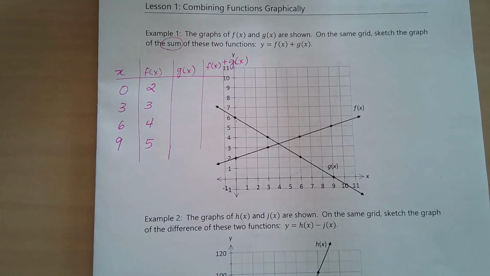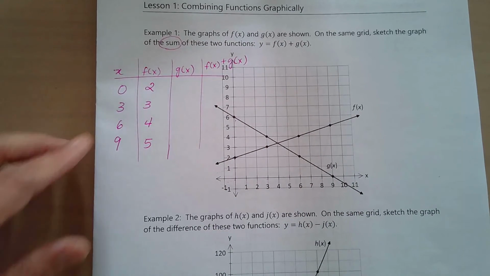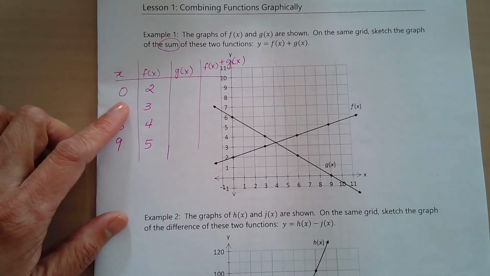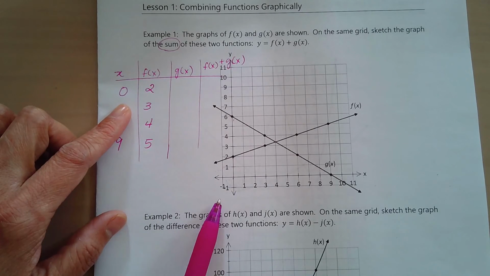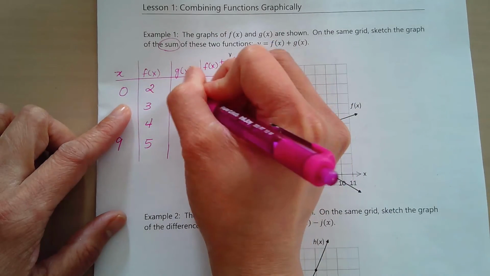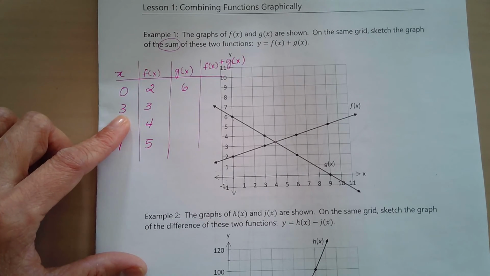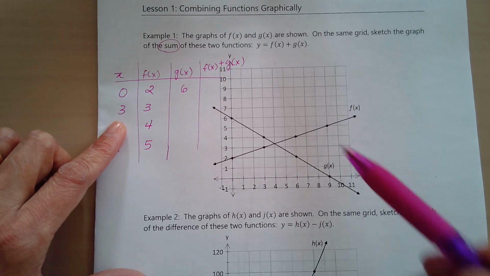Okay, good. Now let's take a look at the g of x. If g of x is 0, what would that be? 6? Oh, okay, thank you.